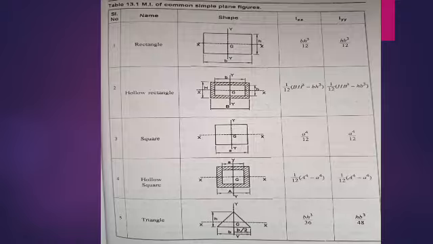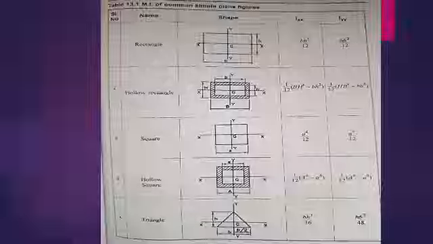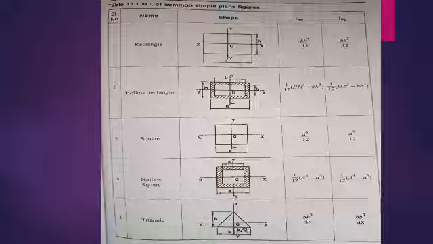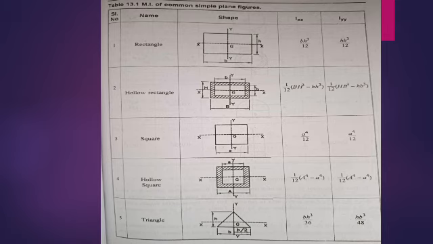Here we are considering a rectangular portion of outer width capital B and height capital H. Therefore, the inner rectangle is of dimension small b and small h. Then the value for Ixx is equal to 1 by 12 (capital B H cube minus small b h cube).